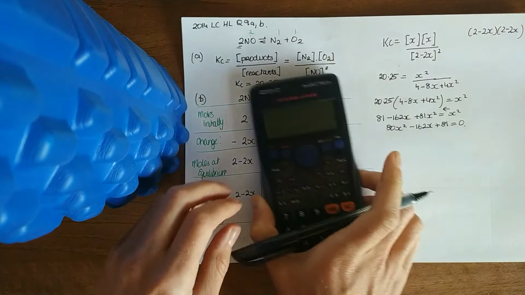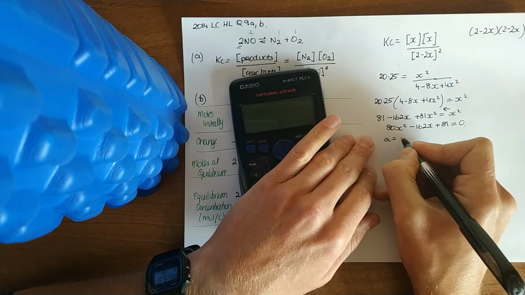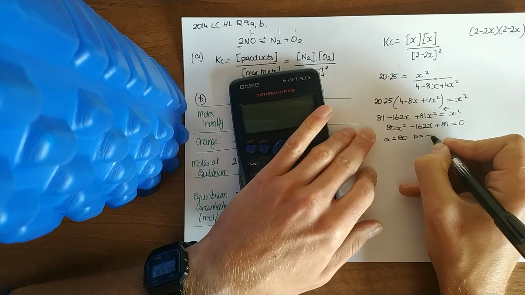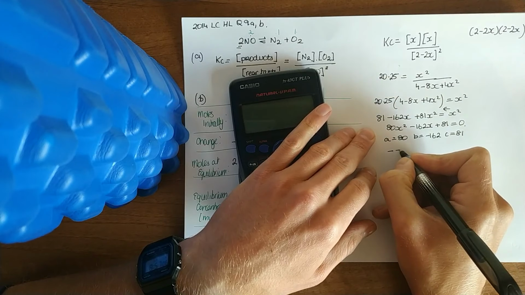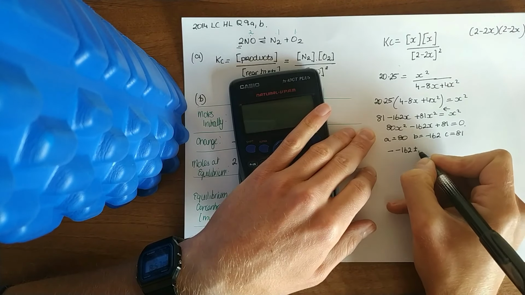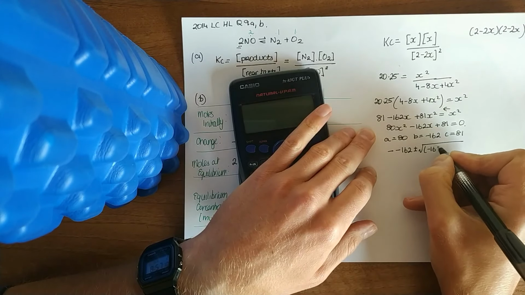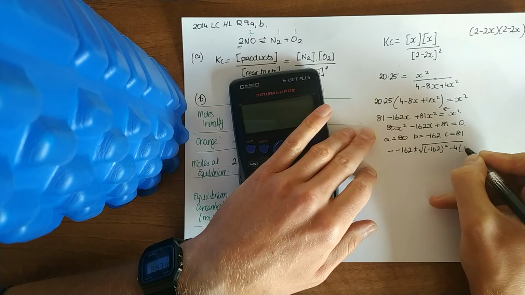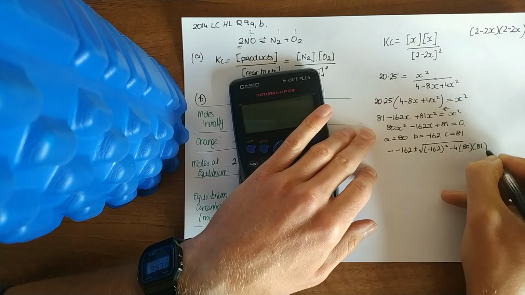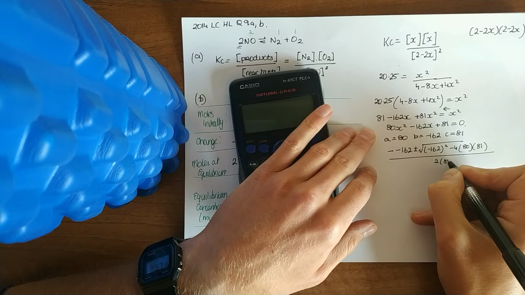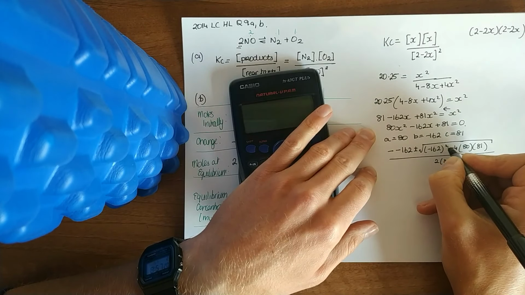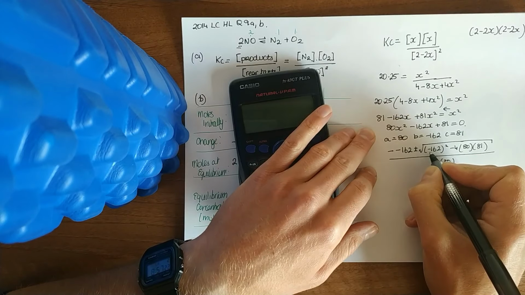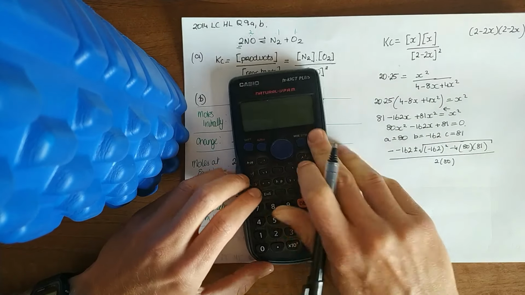Now, I'll probably do my minus b formula there. So a is equal to 80. B is equal to minus 162, C is equal to 81, and then minus B plus or minus square root of B squared minus 4AC all over 2 times A. Just remember the pressure fraction at the start, have the squared outside the brackets of your B, put the minus inside the brackets, otherwise you may get a math error.